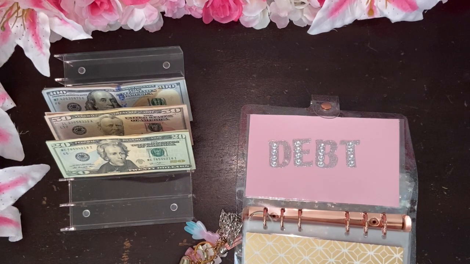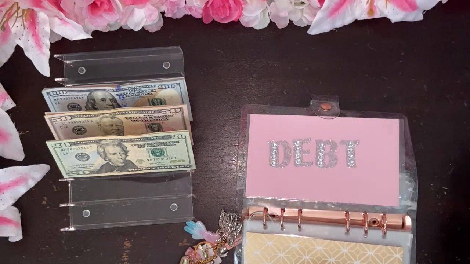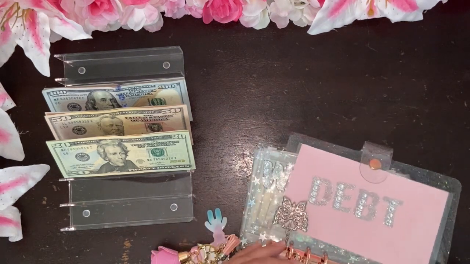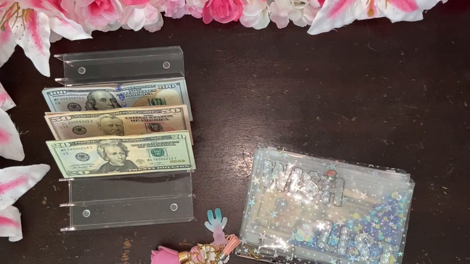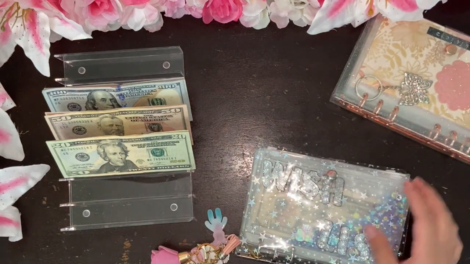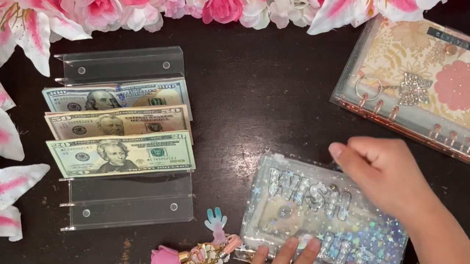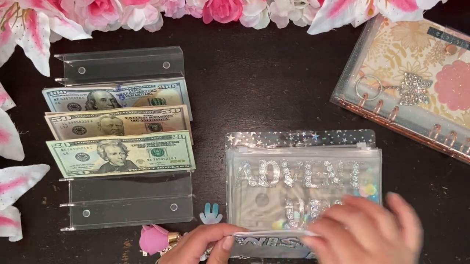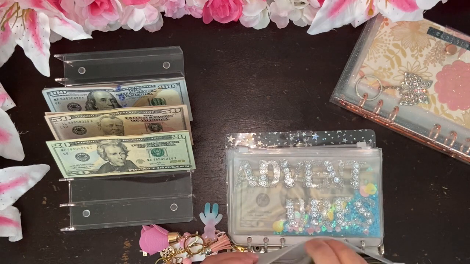So what we're going to be doing today is counting our sinking funds, and I'm going to be writing it in my little notebook here and just updating balances off to the side. So yeah, let's go ahead and get started. I think I'm going to start with my clear binder like I usually do. So let me put my rose gold binder back to the side, and we are going to just jump right in. So starting out with wish list.